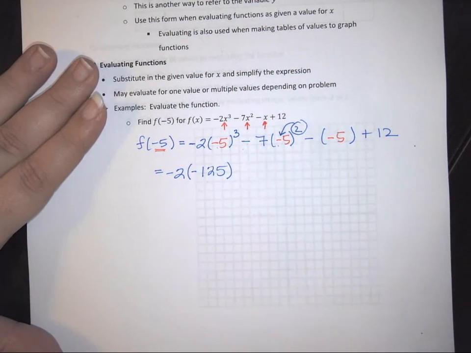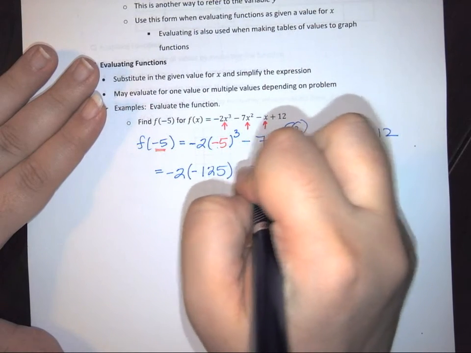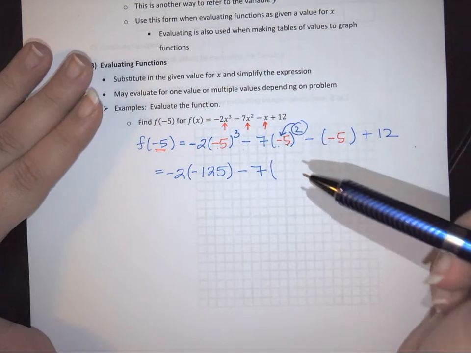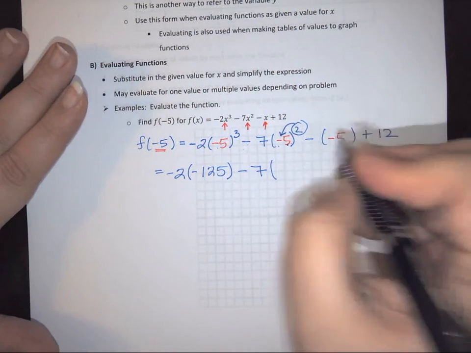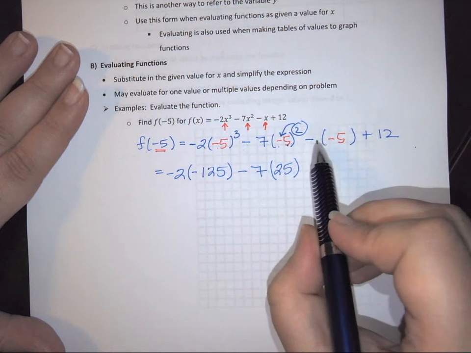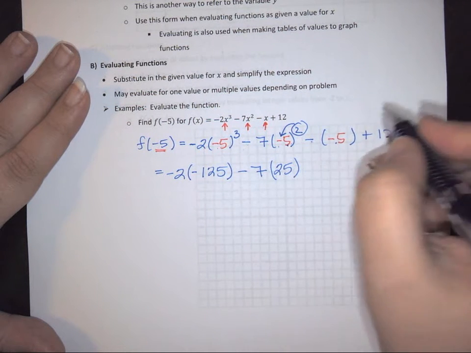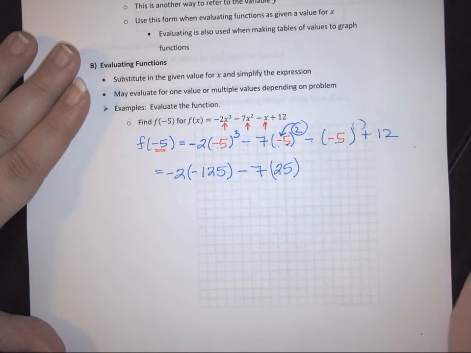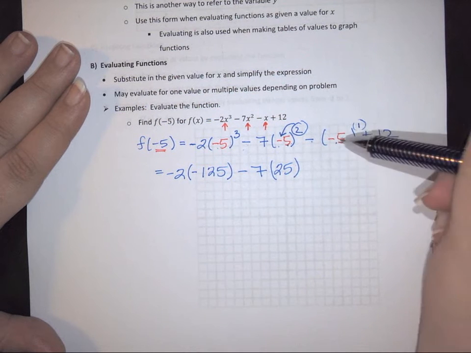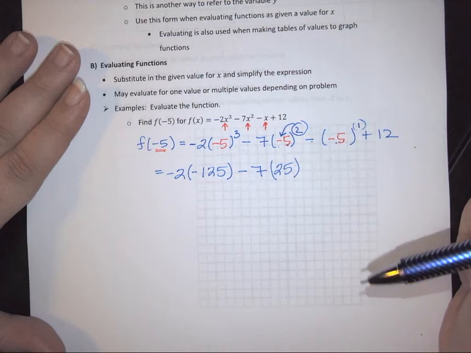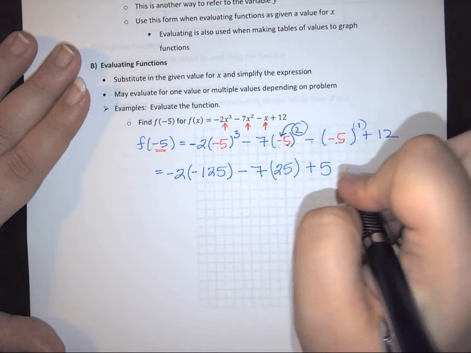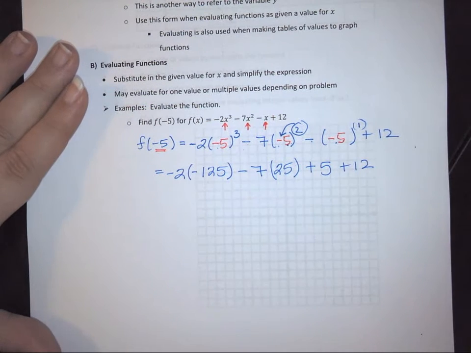We're going to ignore the 7. So it becomes a negative, and then I have -5 squared, which is the same as -5 times -5, giving you 25. Then I have negative of a -5, and notice there's no power here, because this is essentially to the power of 1, which means nothing's going to happen inside the parentheses. Negative and negative gives you a positive 5, and then I have a plus 12.